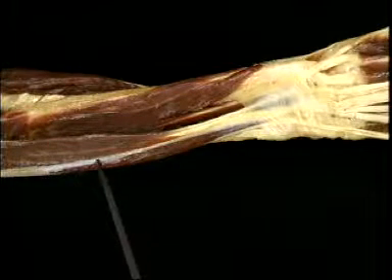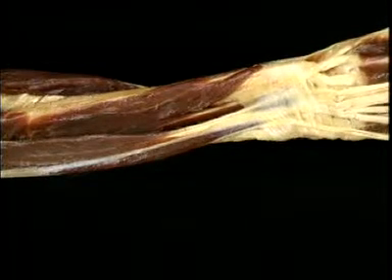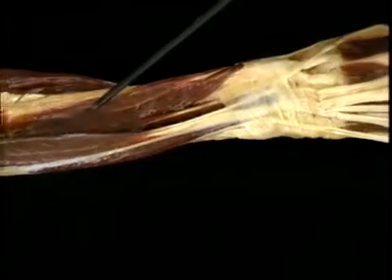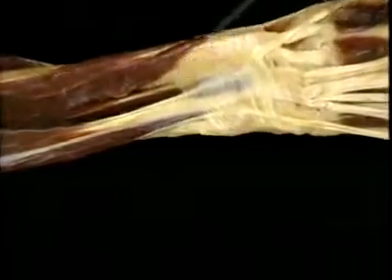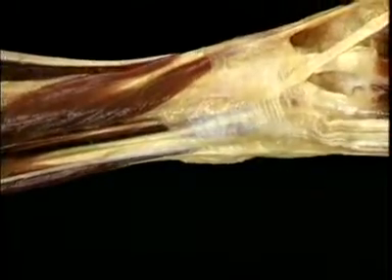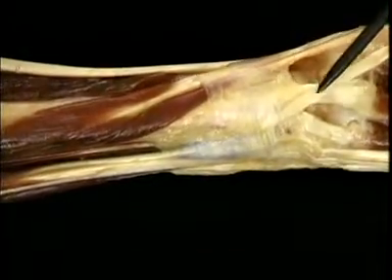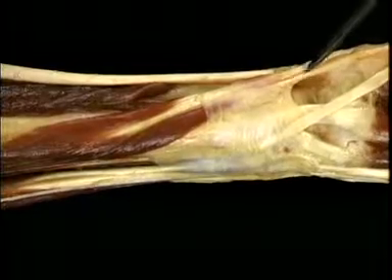Now we'll put extensor digitorum back in the picture. Here it is. The three thumb muscles emerge obliquely from beneath the extensor digitorum. Their tendons pass beneath the extensor retinaculum, extensor longus by itself, the other two together.